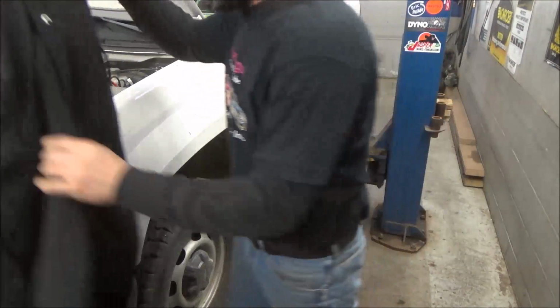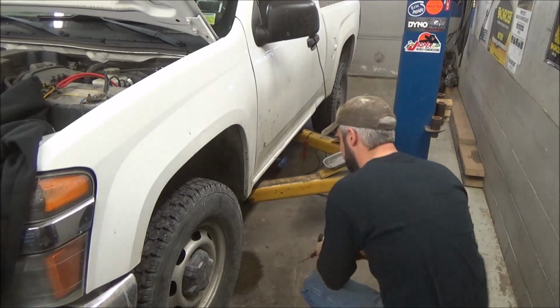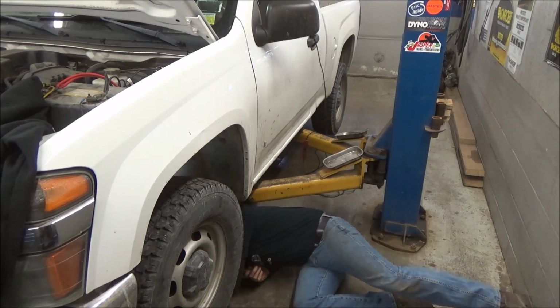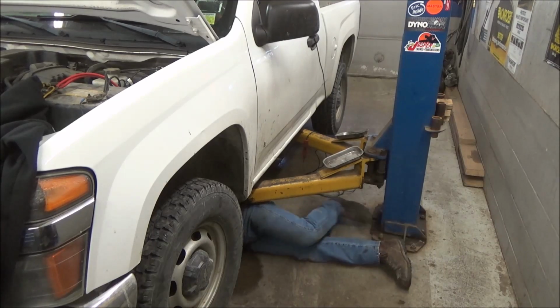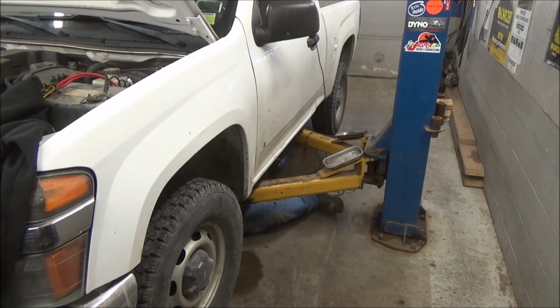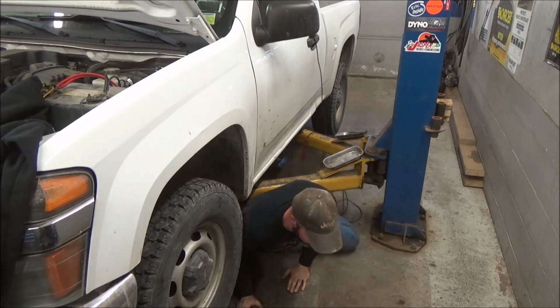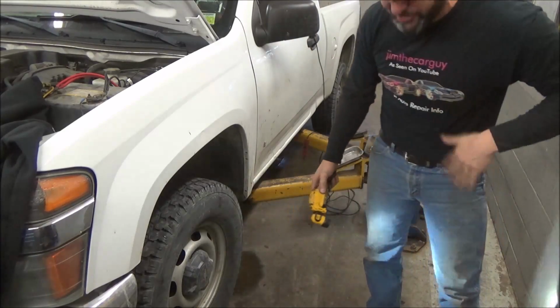Coat's already filthy, I guess it doesn't matter. Got my sweet Jim the Car Guy shirt on today. Oh, let's see, where is this? I think it's right here. I gotta lock it. Oh man, this is like working in a parking lot. Of course, it's got a lock on it. Holy cow. Oh man, I should have picked her up in the air. Sorry, Tim, I got your shirt dirty, pal.